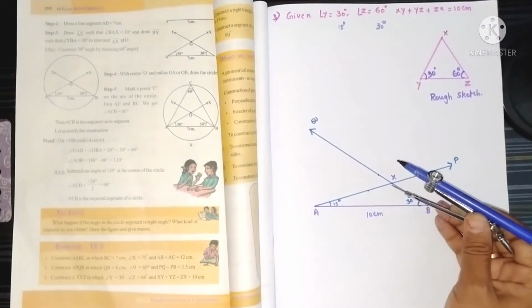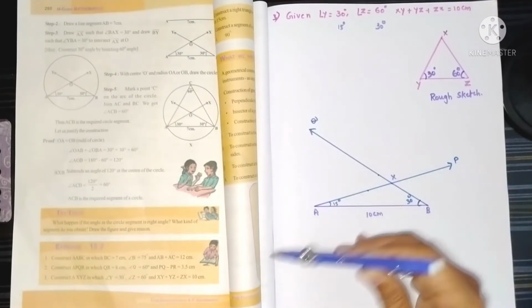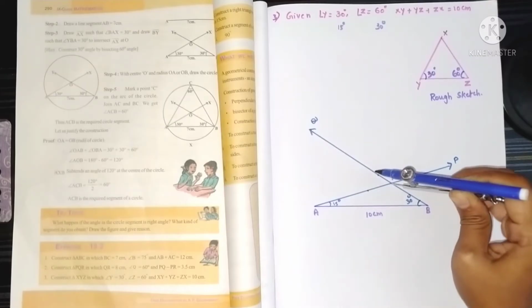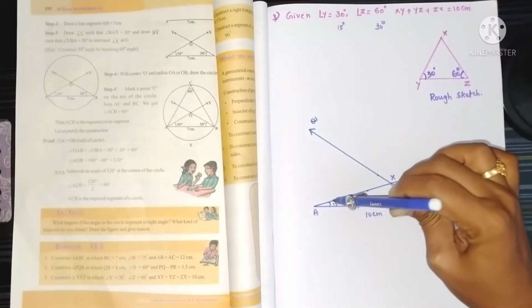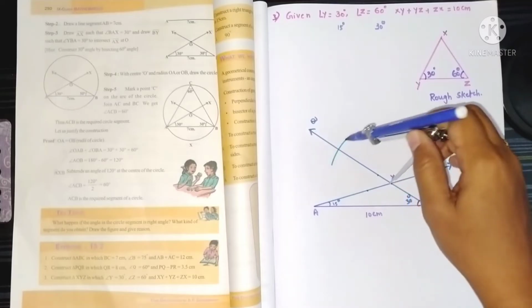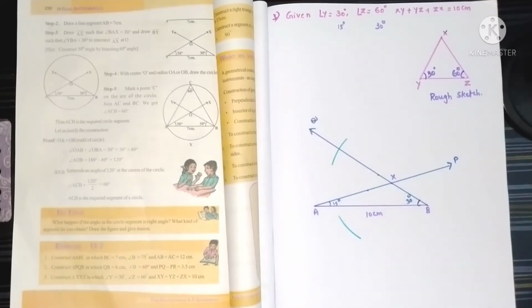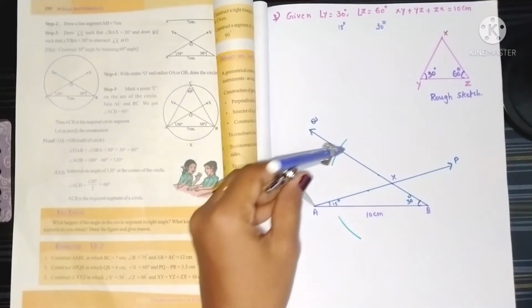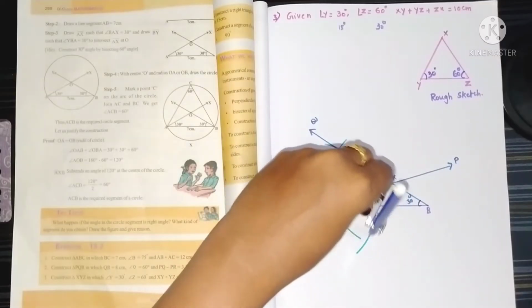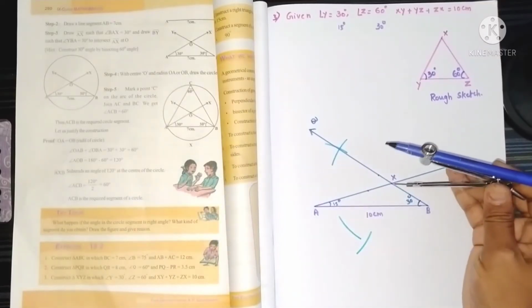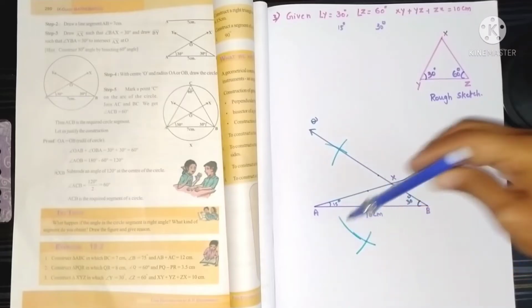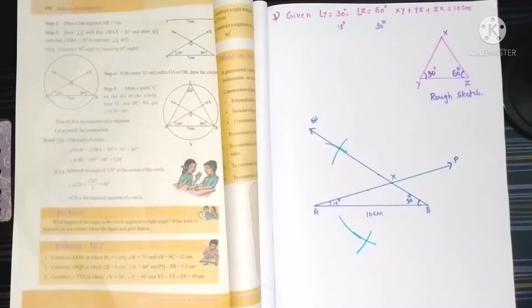Now draw the perpendicular bisector for XA. So take more than half. Okay. Draw an arc here and here also, and this side. On either side of the line, we have to draw the arcs.